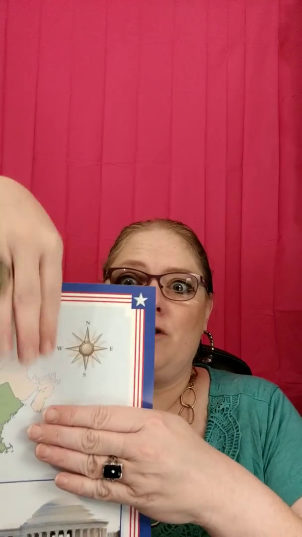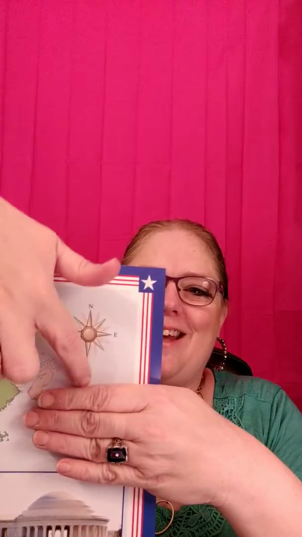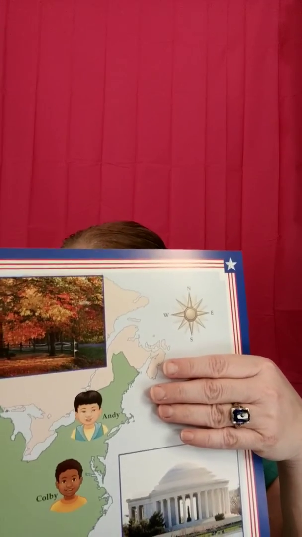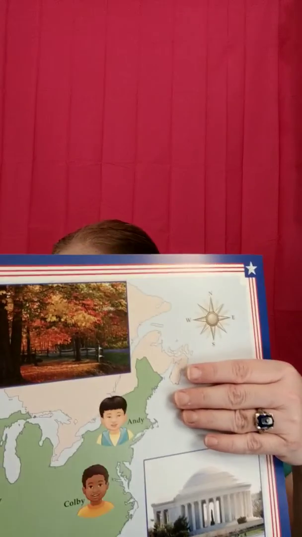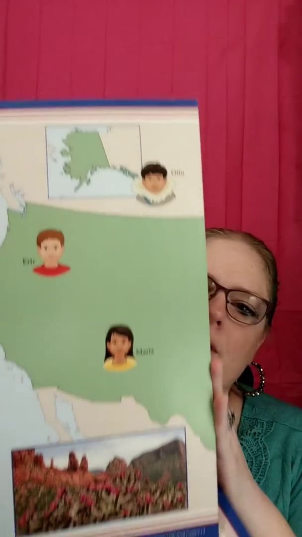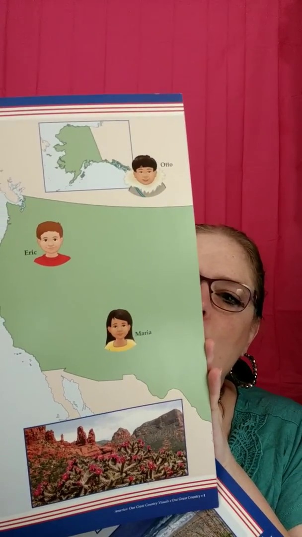What are the 4 directions? Can you tell me before I remind you? North, south, east and west. Do all of the people who live in America look the same? No, they don't. We have people with blonde hair, we have people with red hair, we have people with black hair, we have people with brown hair. The skin colors are all different. We have the run of all different colors and skin tones. We have eye colors that are all different. So no, we don't all look the same.